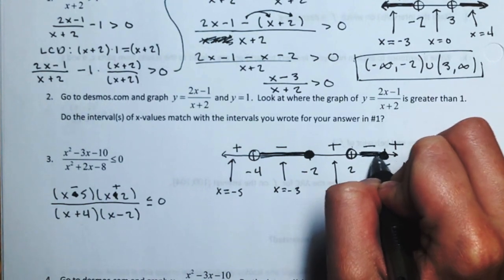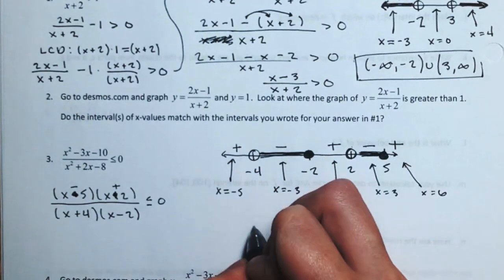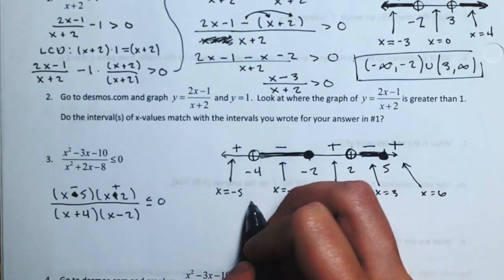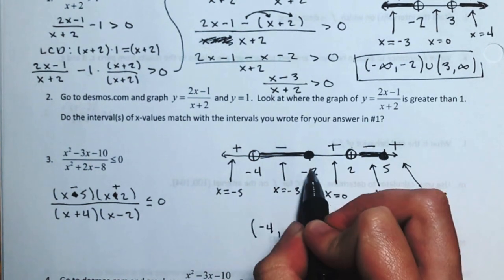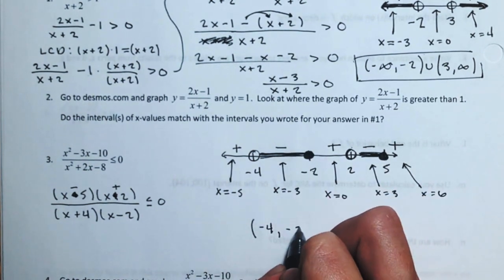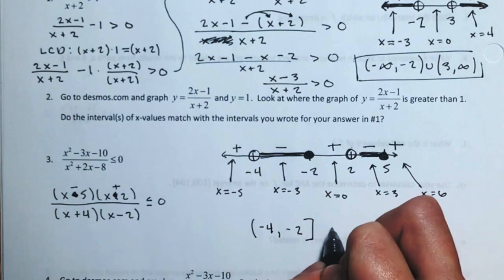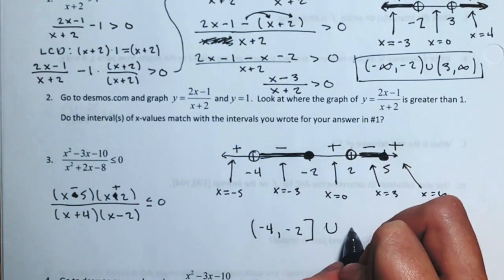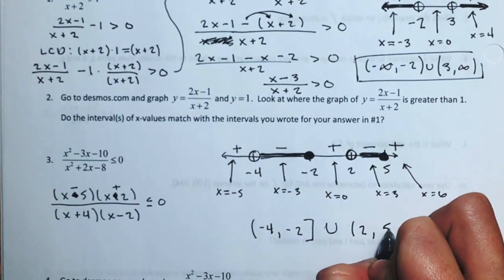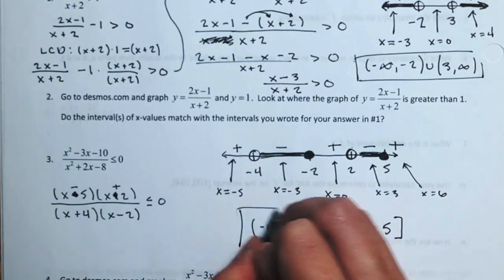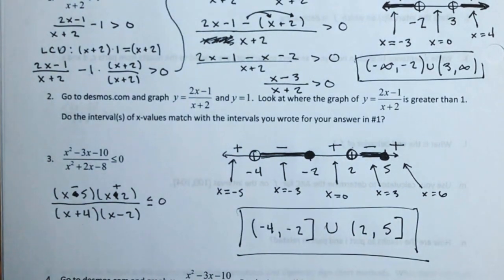We shade those in. Our solution interval starts at negative 4, not including it, continues to negative 2, including it, starts at positive 2, not including it, and ends at 5, including it. That's what we've got here. So we're looking at this next one.